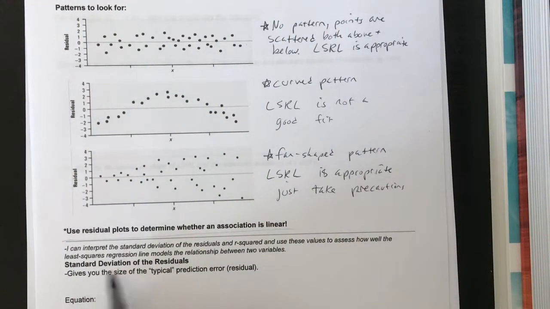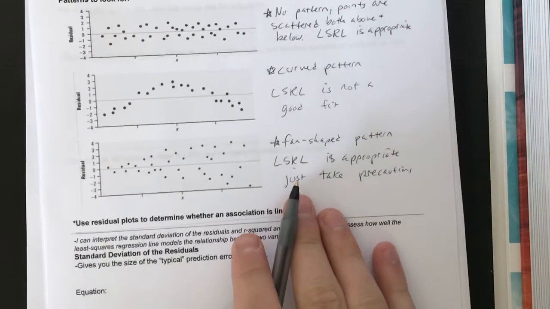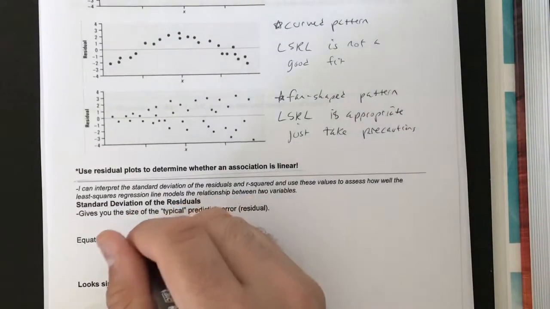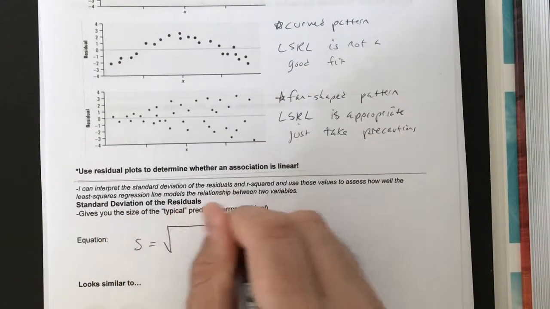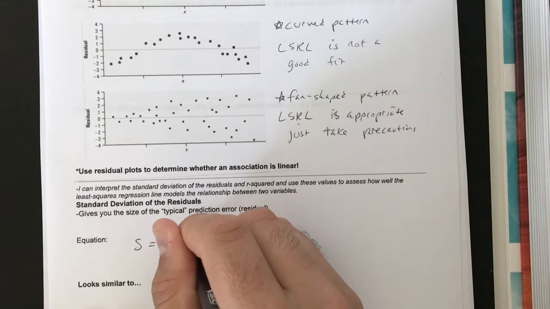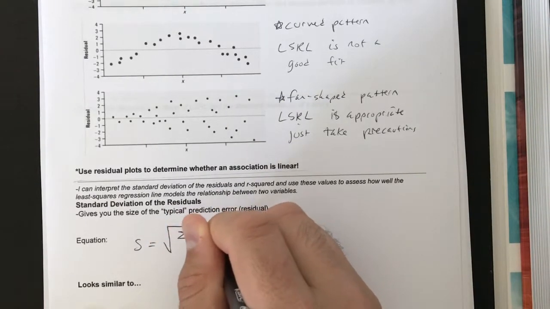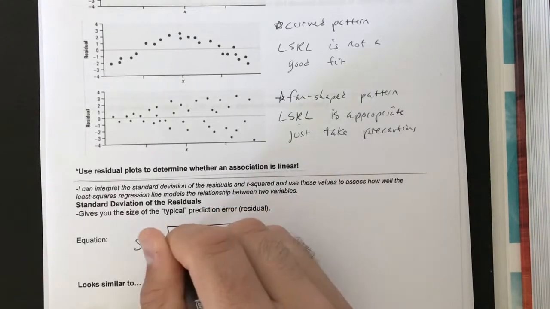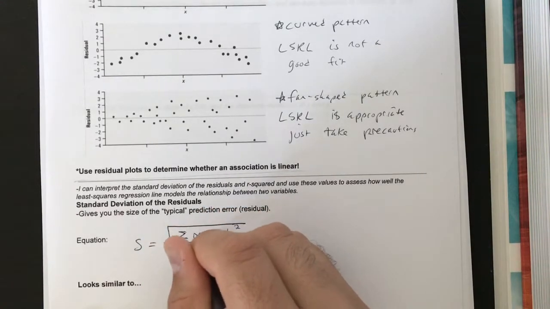So the standard deviation of the residuals gives you the typical prediction error, or the residual, sorry, of an actual prediction. So the equation for this is S equals the square root of the sum of the residuals, or you are not, but the computer is, squared, divided by n minus 2.